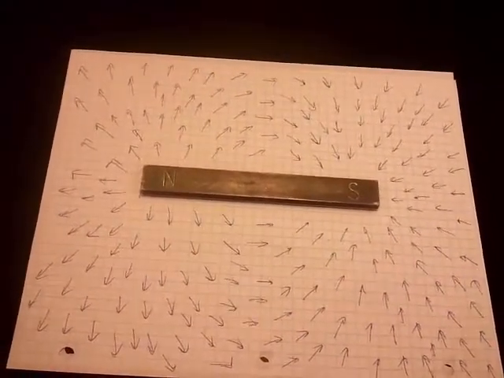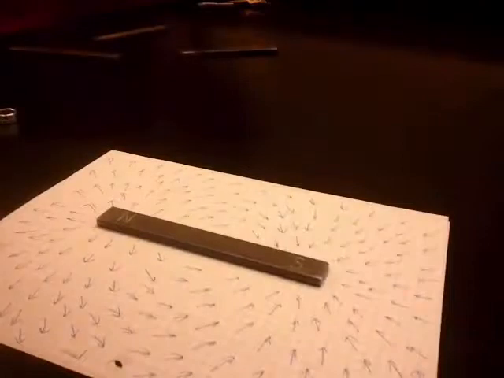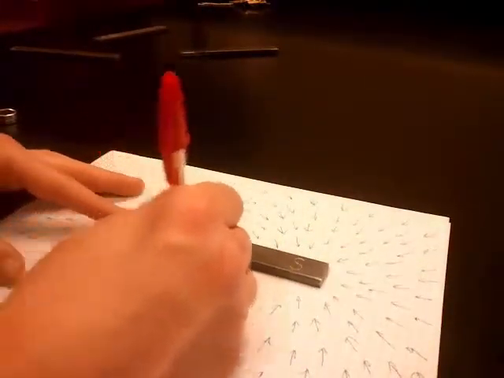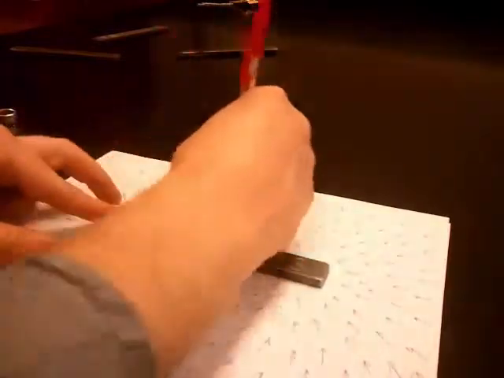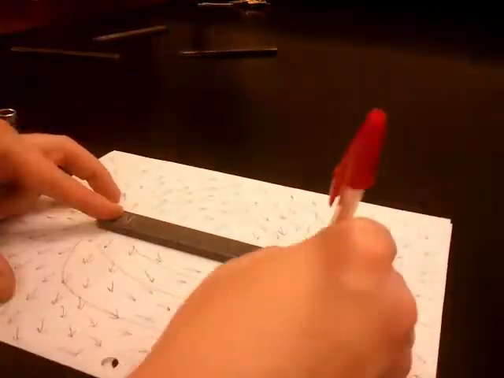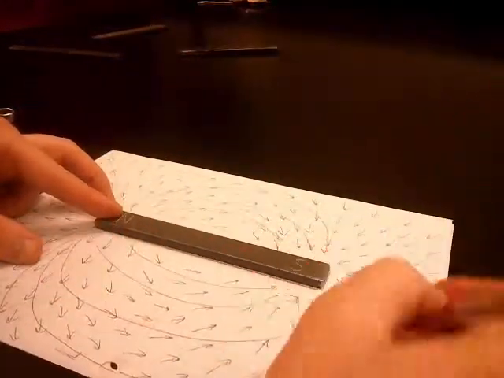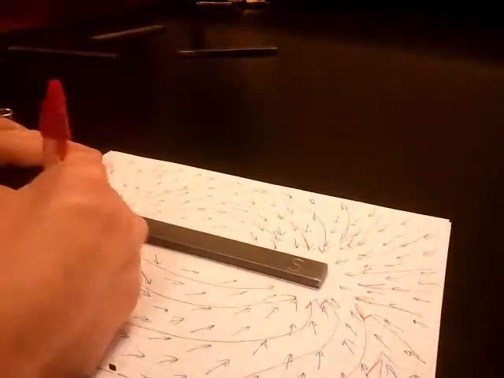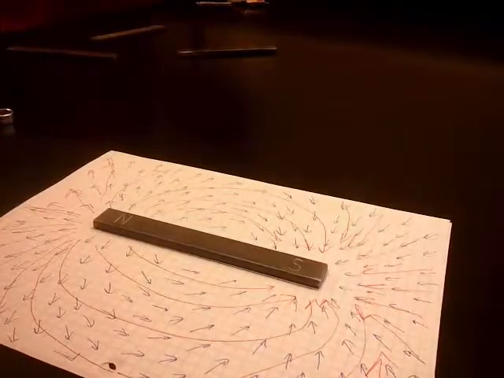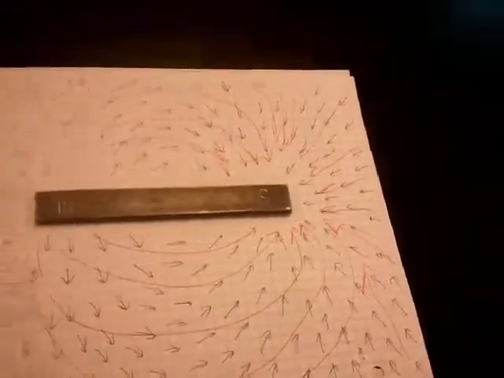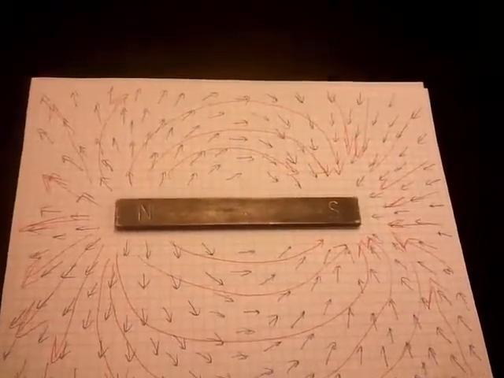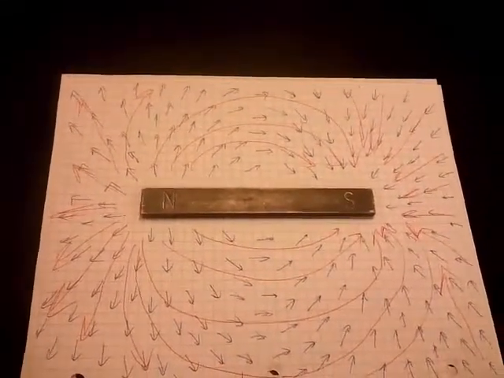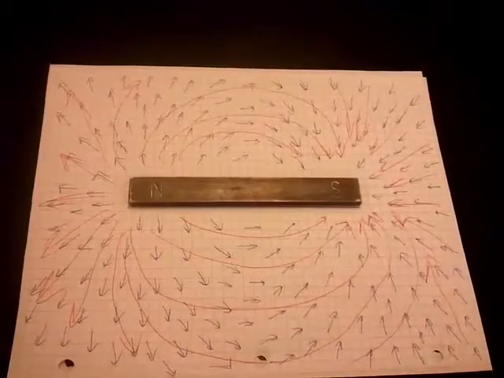Let me go grab my red pen. So this is the magnetic field. I'm going to use these to trace out the lines. So, all right. Here's my magnetic field lines. Looks like they're going from the north to the south. Very cool.